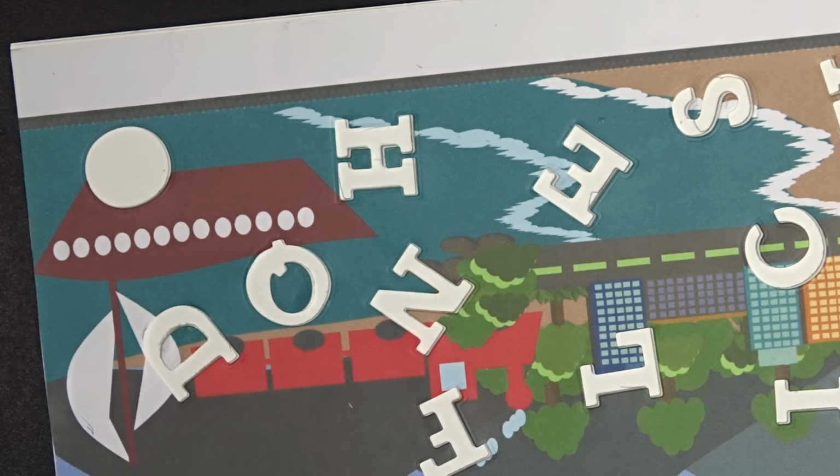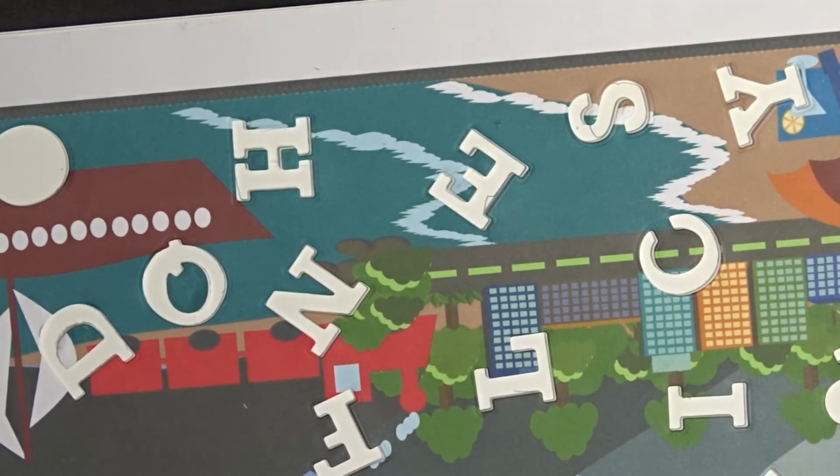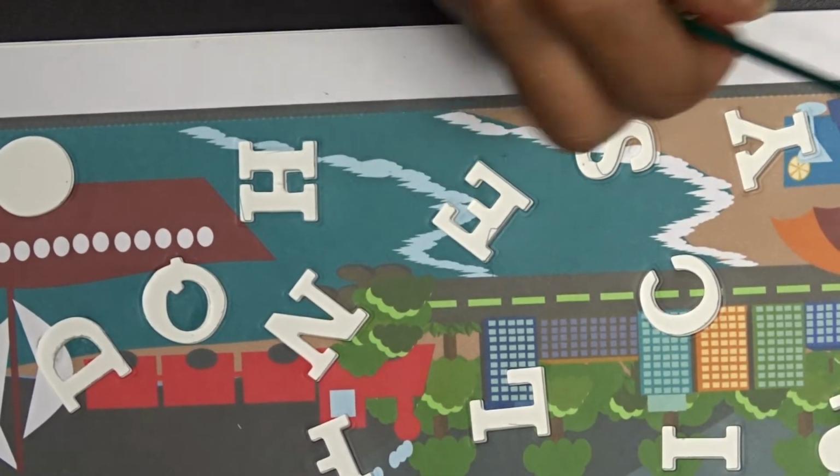Then I'll look for those special letters. I call them special letters, like P, B, R. I think, okay, the O, we've not done the O, so I'm going to try and find everyone.